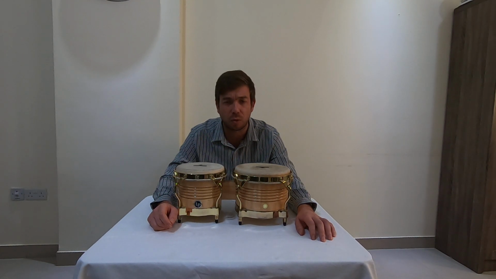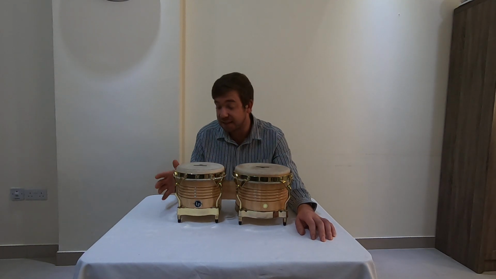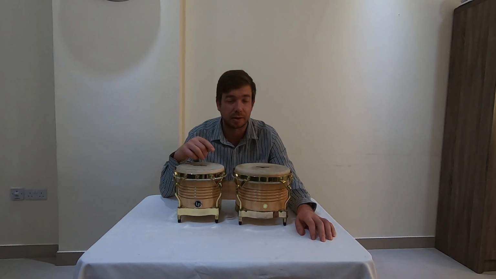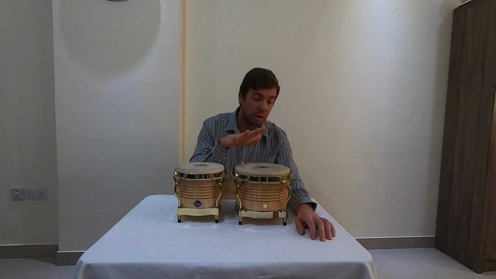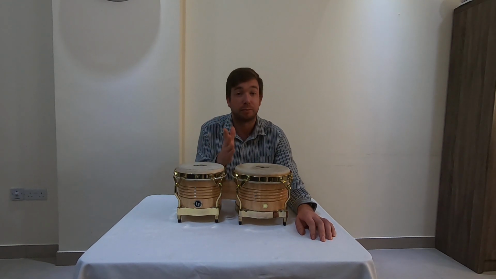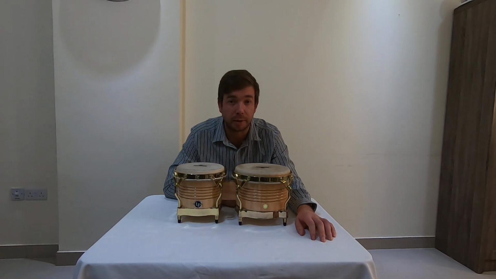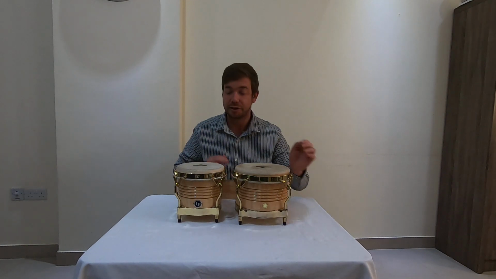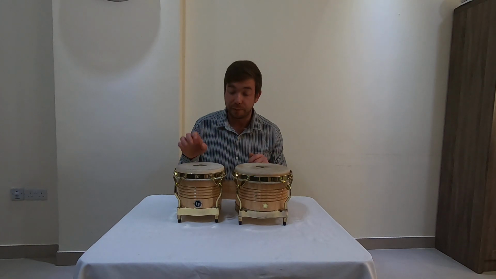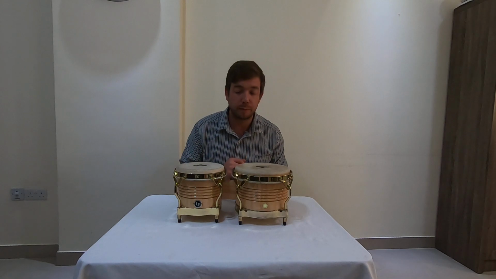Now, what's the reason or what's the science behind this? If you have a look at the smaller drum, there's less air inside the drum, creating the vibrations to be faster, creating a higher pitch. When we look at the bigger drum, the drum's filled with more air, making the vibrations slower. That means the pitch will be lower, slow, low. Okay, so let's have a look again. Small one, high pitch. Big one, low pitch.